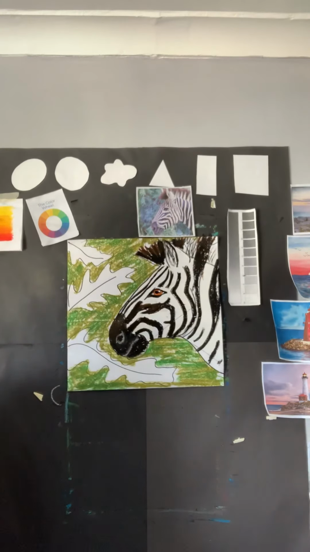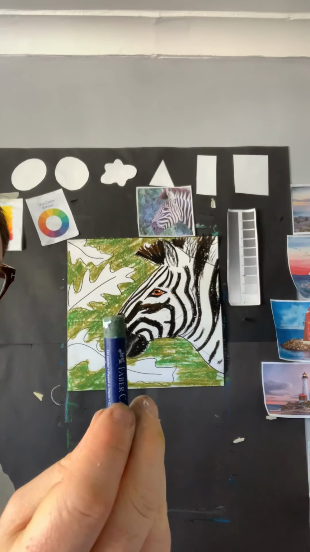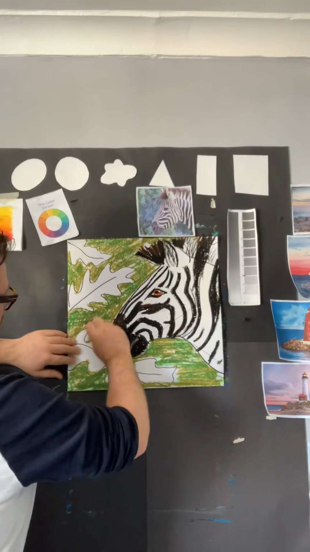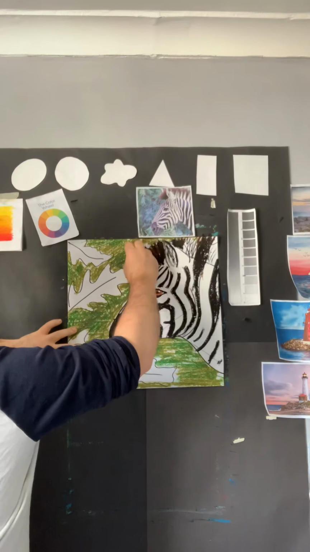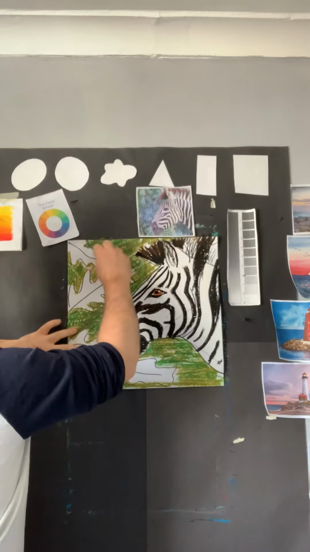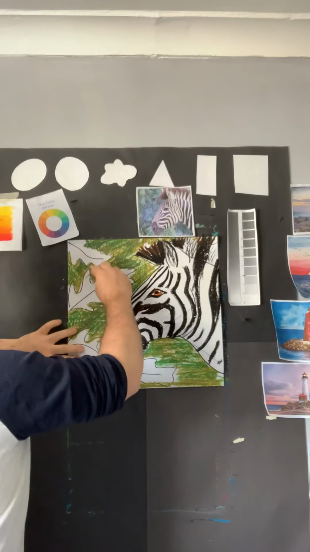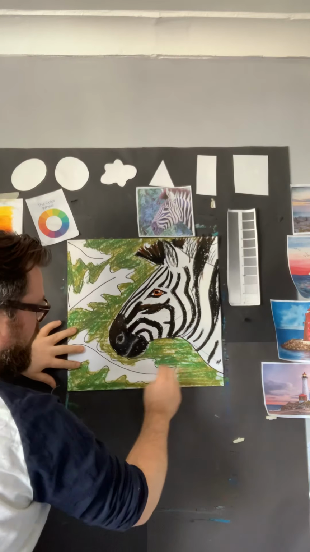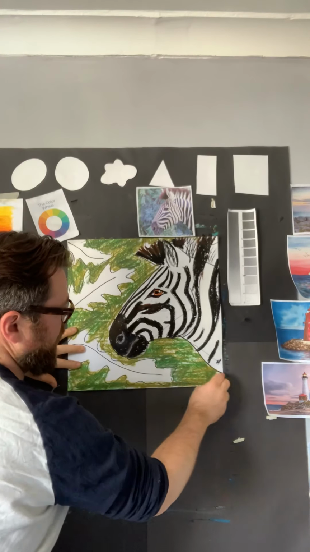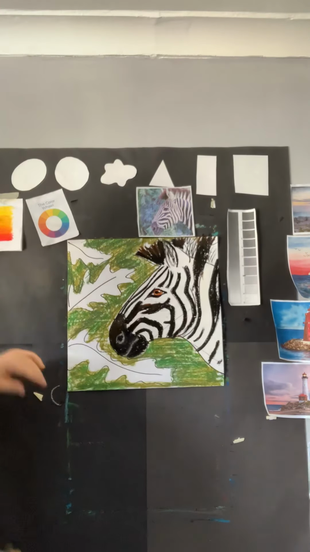Like so. And I can see that I have this grey green, and I'm going to use that as well to fill in. And I'm using that to darken my background in areas, to really build up the layers that I can see.